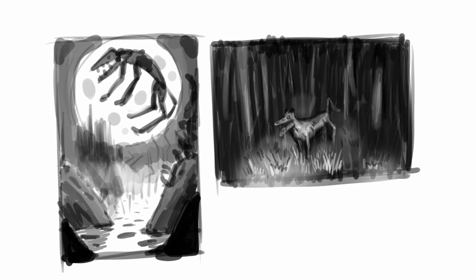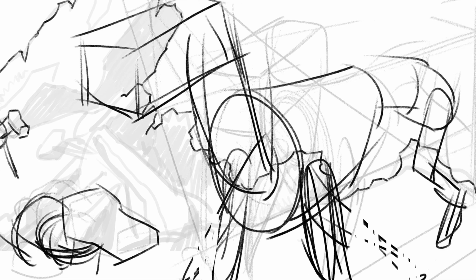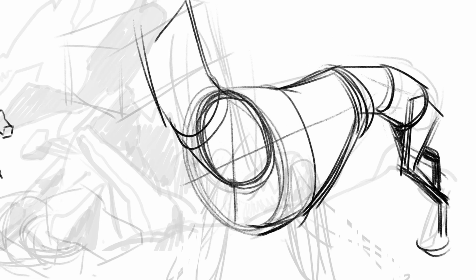I start with environment thumbnails, then move into a full scene. I choose a rocky ground. Hard edges reinforce the aggressive mood. To place the beast correctly, I block everything in using simple geometry.